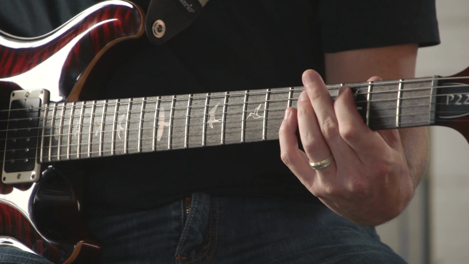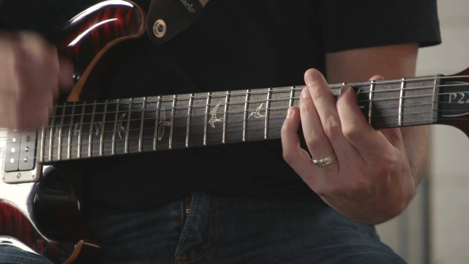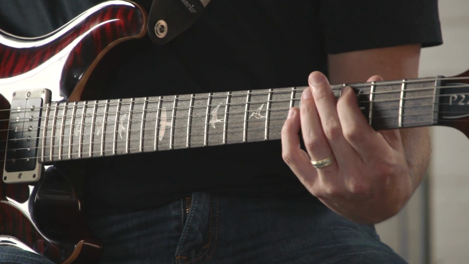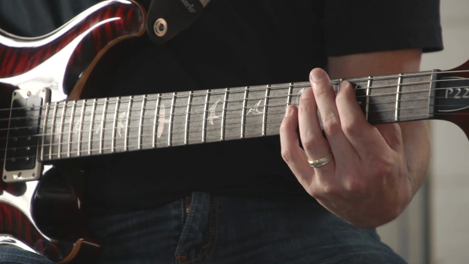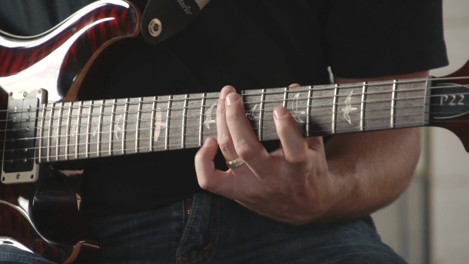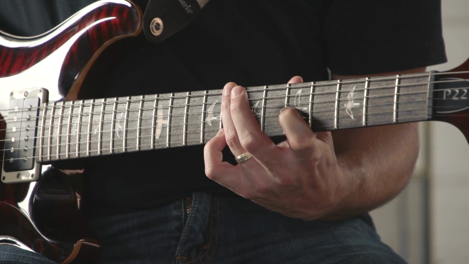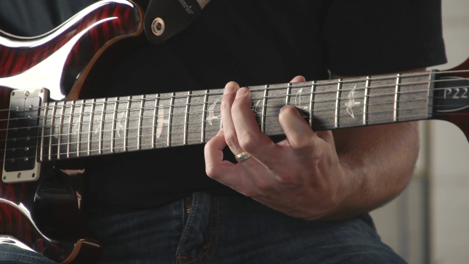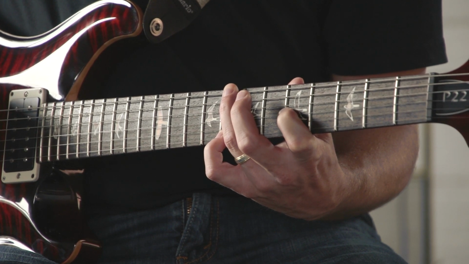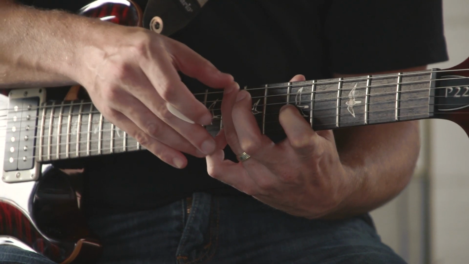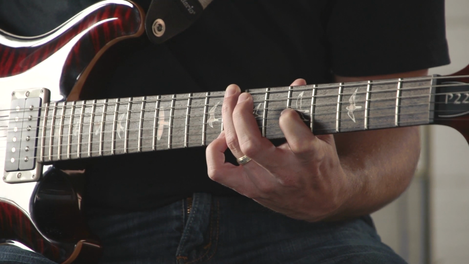Pattern 3. You're going to see pattern 3 has a root on the 3rd string. So put your 1st finger here, connect those roots, and then you're going to have to remember, this is that 3 fret switch, right? You might have to jump around if you can't hold them down. That's pattern 3. How about pattern 4? You see these two on the 6th and 1st? That's also in pattern 4.